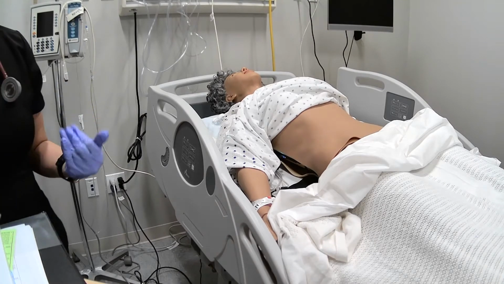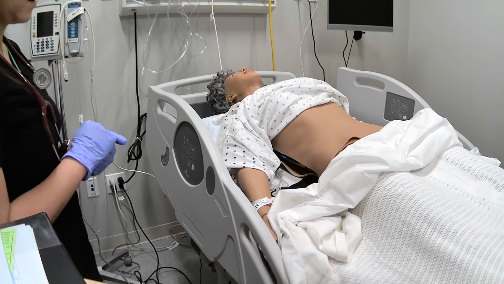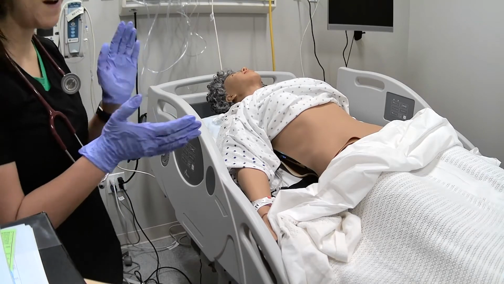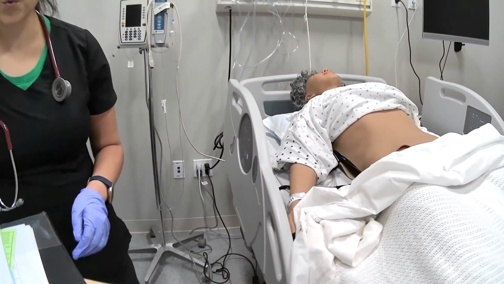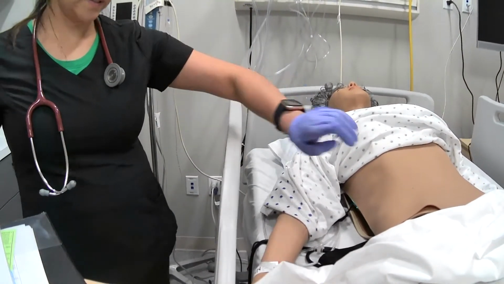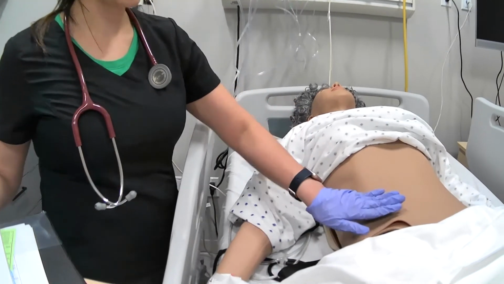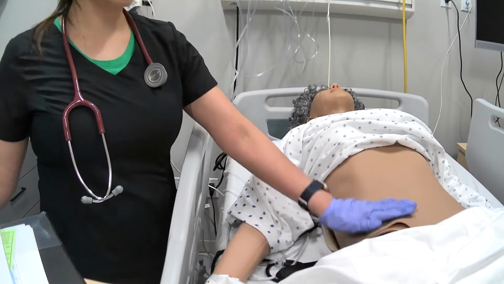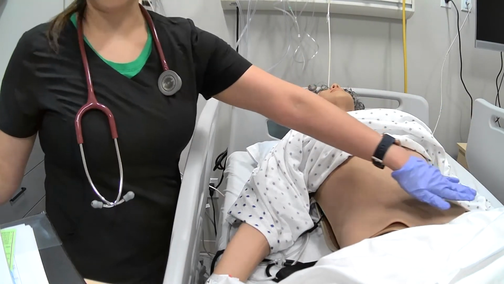So, Miss Bloom, now we are going to go ahead and listen to your lungs, okay? I'm sorry, not your lungs, your bowel sounds. So with the bowel sounds, we are going to auscultate 4 quadrants. You're always going to start on the right side, okay? You're going to have your right lower, right upper, left lower quadrants.